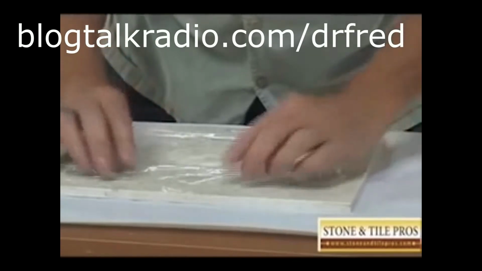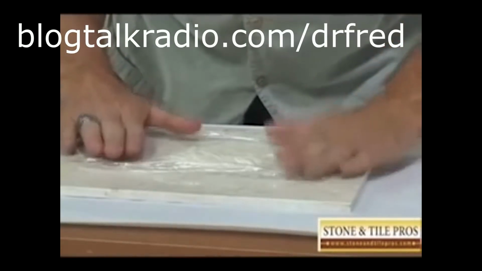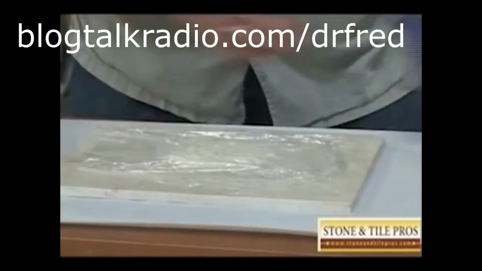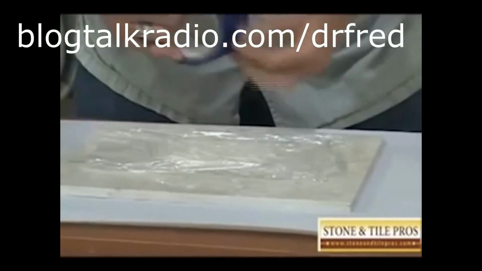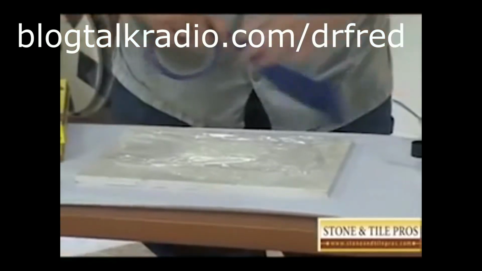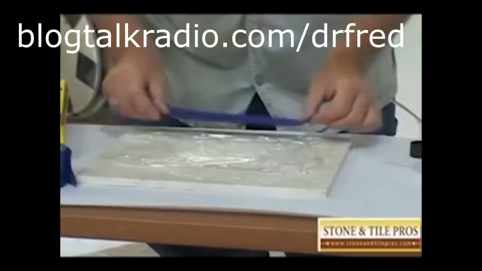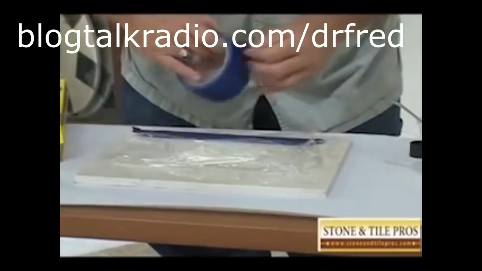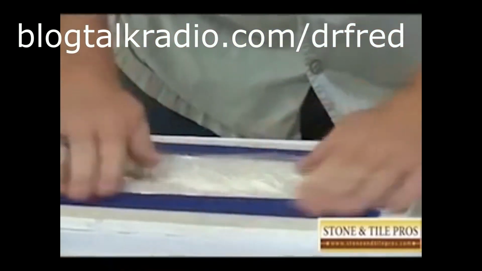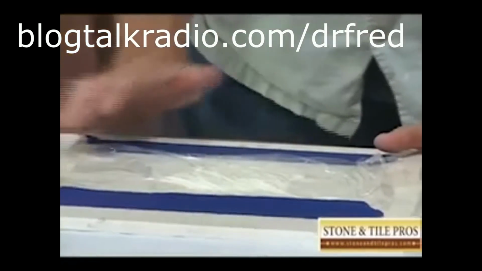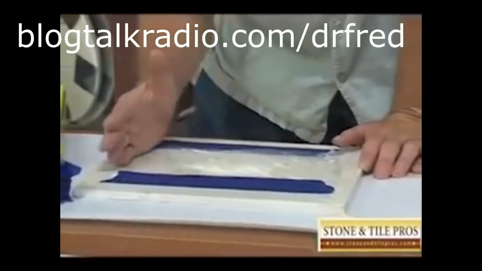Now, if it's a countertop or somewhere you're not going to get a lot of air, you can just let it sit there. But sometimes what I like to do, just so no one disturbs it and it doesn't blow away, is just take some blue low contact tape. Don't use duct tape, don't use masking tape, and just kind of tape it down.